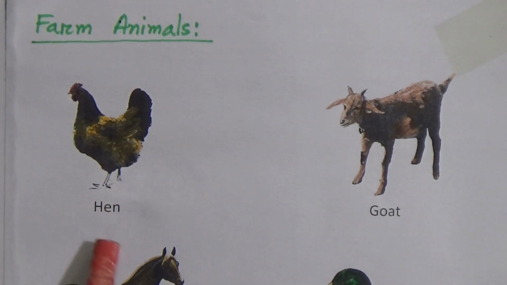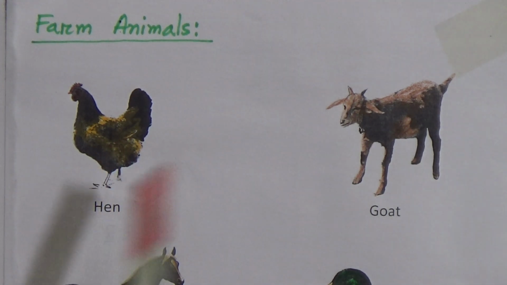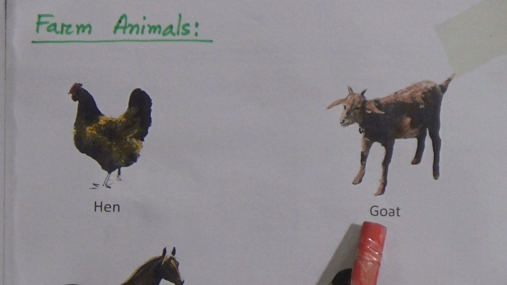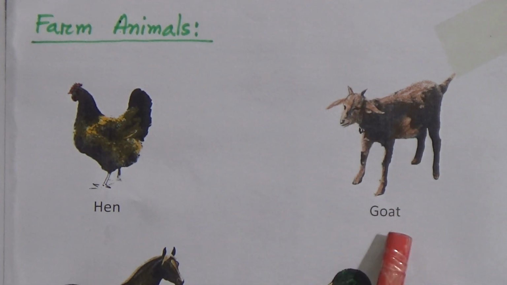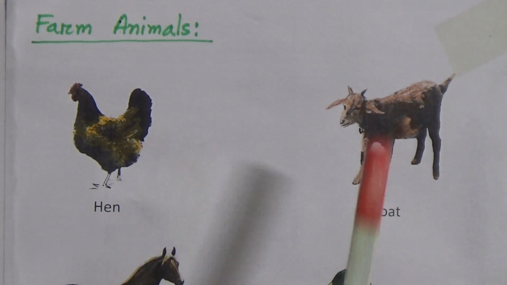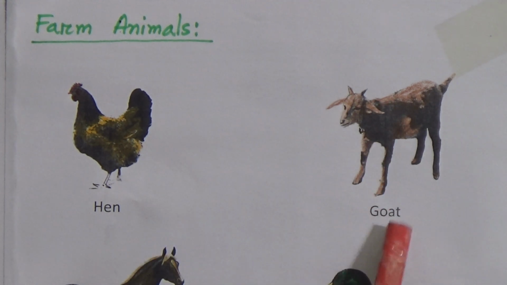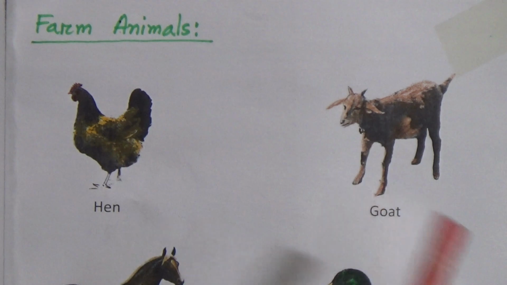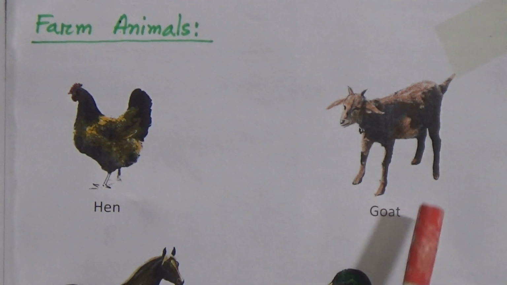Hen spelling is H-E-N, hen. And the second picture is goat. The spelling of goat is G-O-A-T, goat.